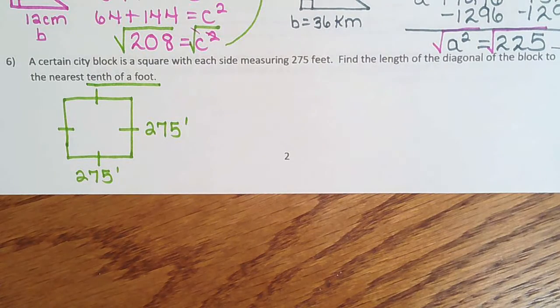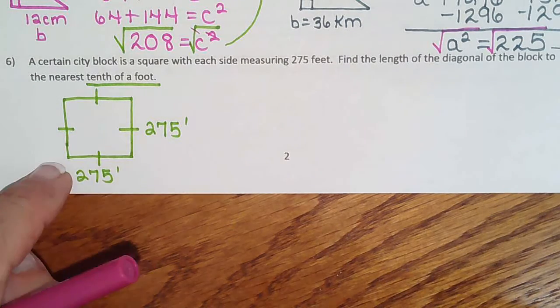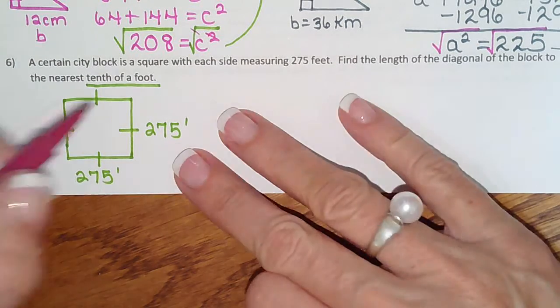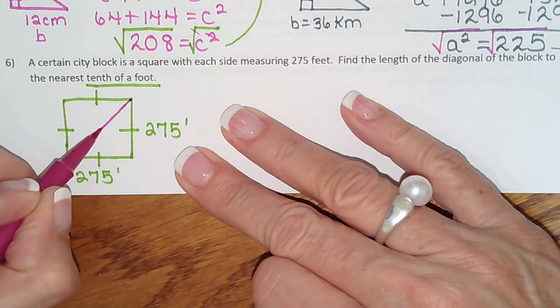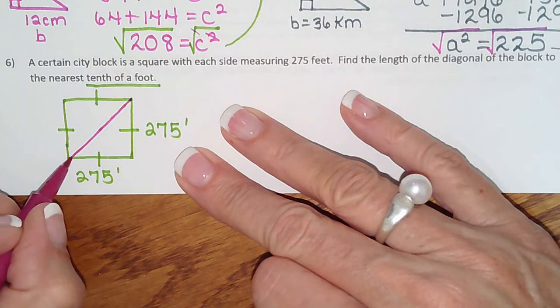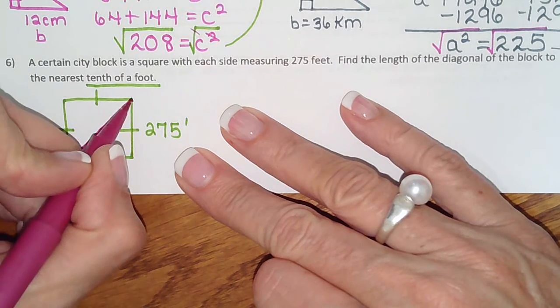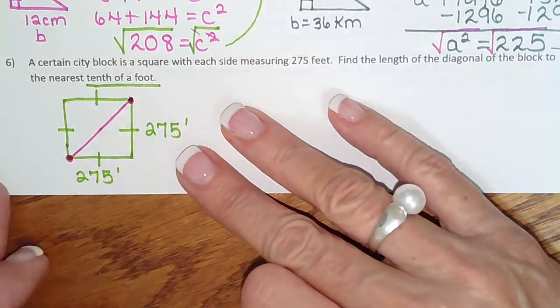So does everybody know what a diagonal is? The definition is it's a segment that connects opposite vertices. Vertices are corners, so opposite would be this. So it connects this corner to this corner. That's a diagonal.